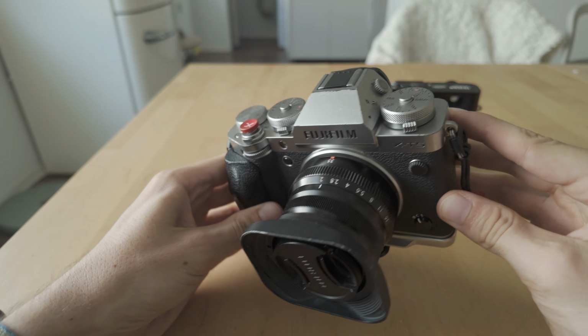So what path do you take? Would you go for an interchangeable lens camera like the X-T5, or would you go for a smaller fixed lens camera like the X100VI?